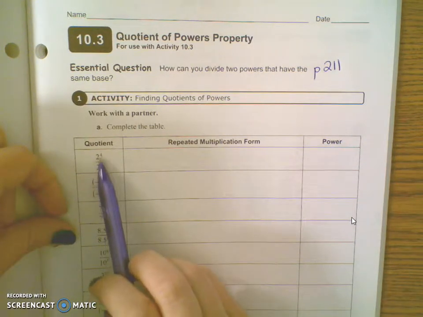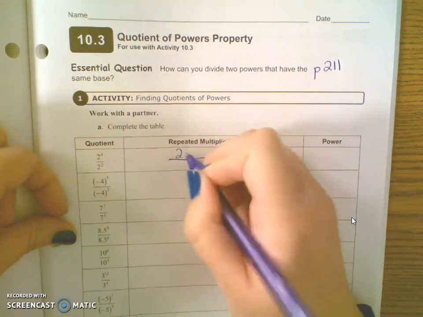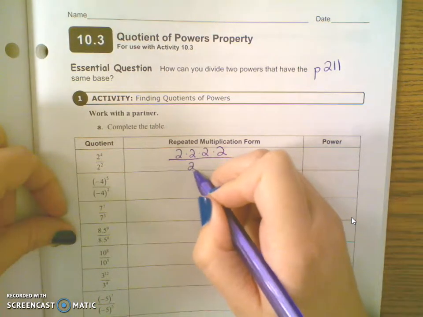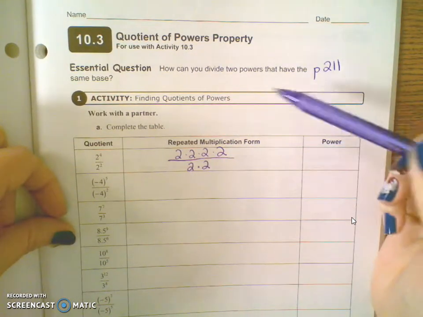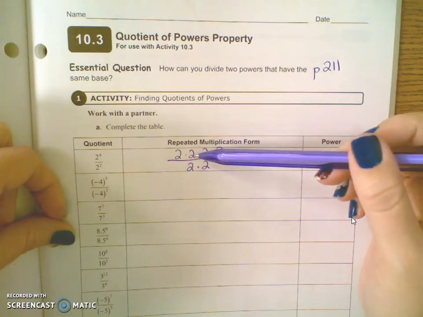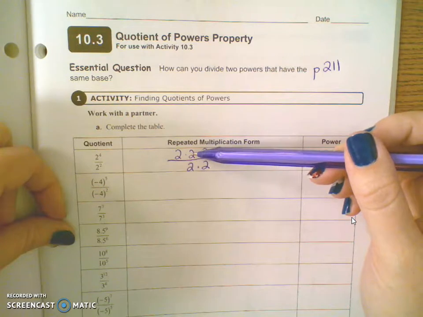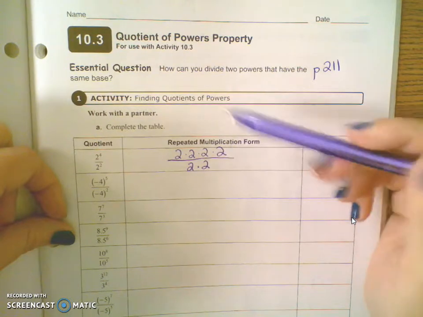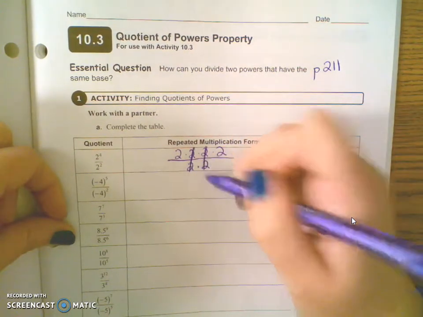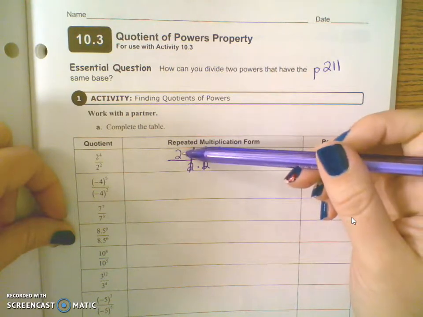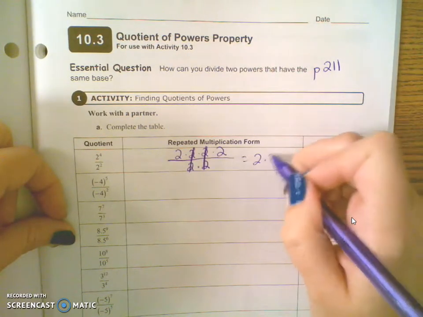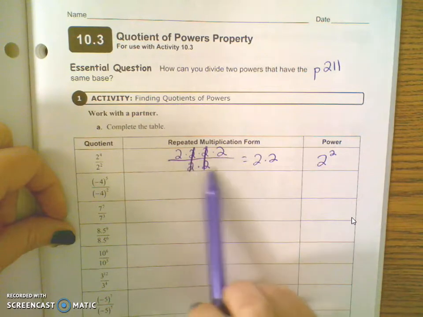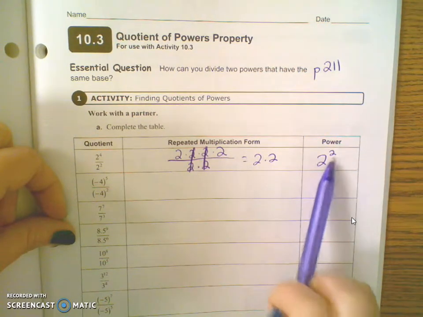So if we think about what 2 to the 4th means, that means I've got 2 times itself 4 times. And then the second one, 2 to the 2nd, just means I've got 2 times 2. Now, at this point, we can get rid of some of our 2's, cancel them out, because if I have 2 divided by 2, that's 1. And 1 times anything is just itself. So these guys and these guys form 1, and then all I have left is 2 times 2. So 2 times 2 is 2 to the 2nd power. So that's what we're doing, writing in repeated multiplication form, and then we're writing it as a power.